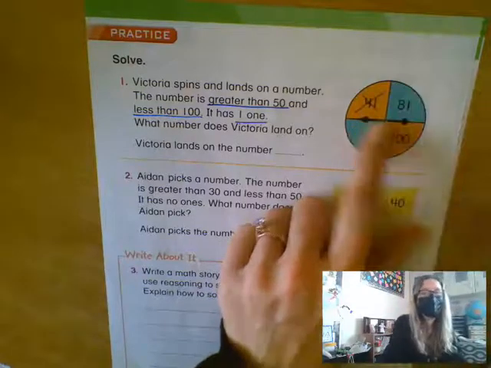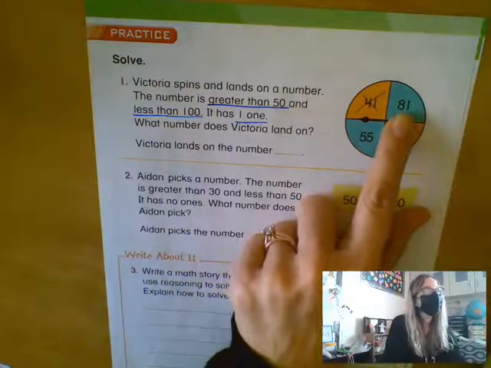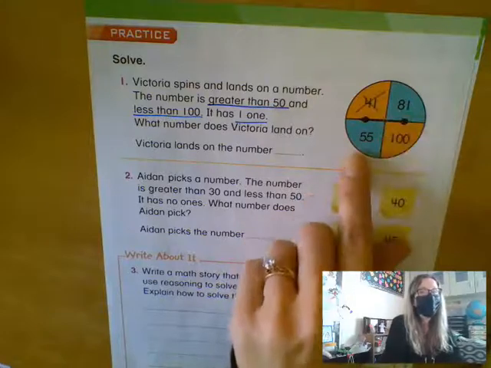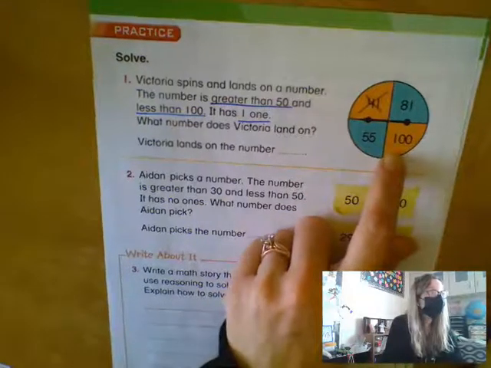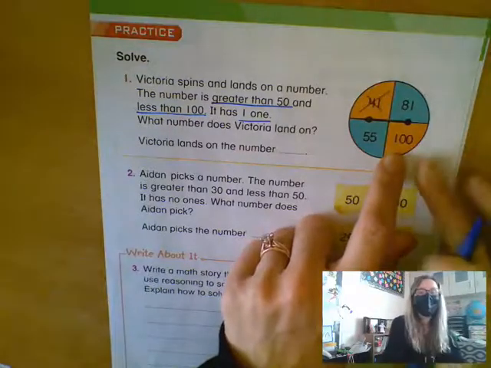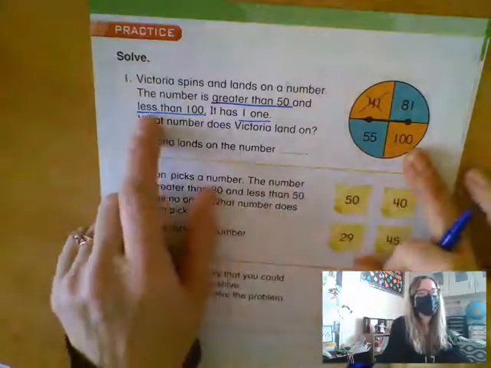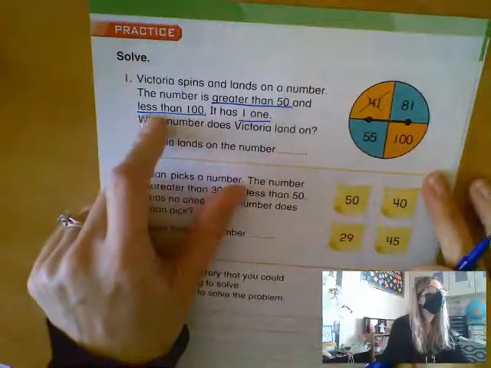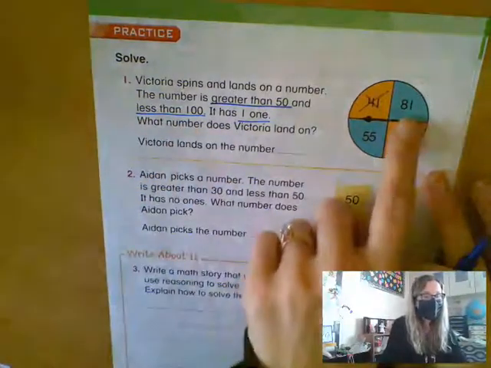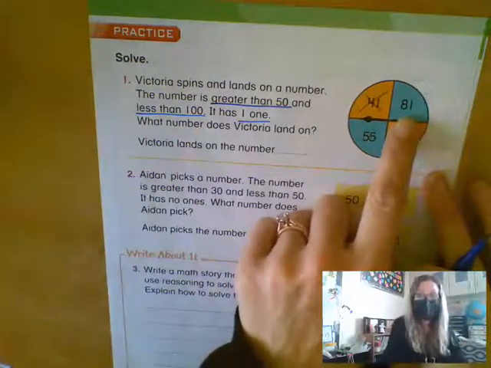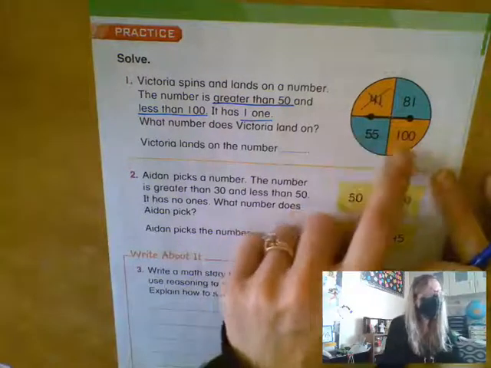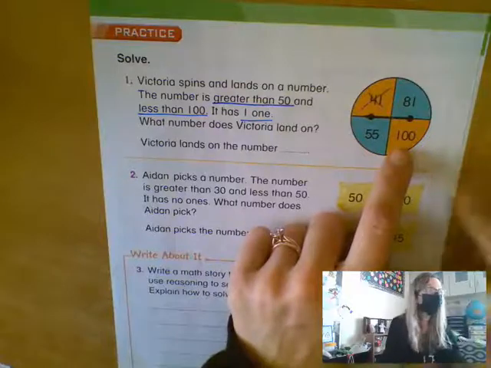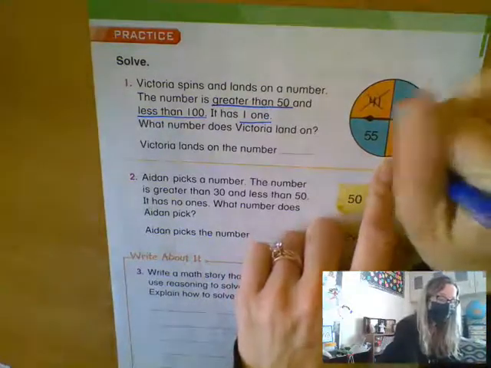We can cross that off. Is 81 bigger than 50? Yes. Is 55 bigger than 50? Yes. Is 100 bigger than 50? Yes. Now let's look at our second clue. It has to be less than 100. Is 81 less than 100? Yeah. Is 55 less than 100? Is 100 less than 100? No, so it can't be 100.